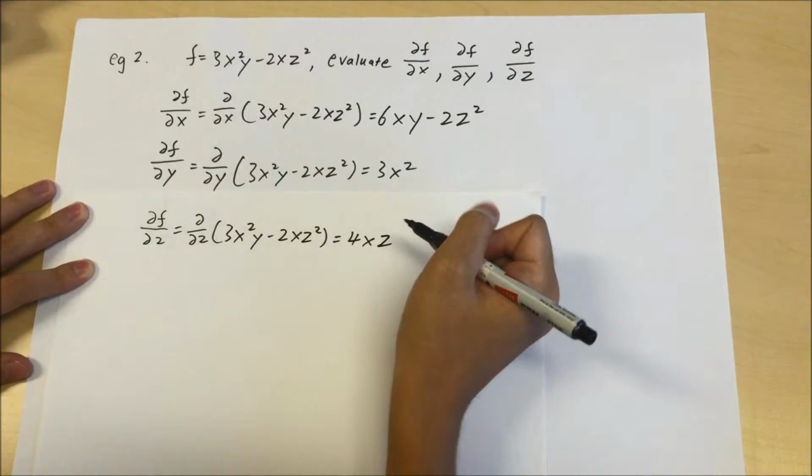For the derivative of z, since the first term does not have z, we treat the whole term as constant, and we get 0 when we differentiate it. For the second term, we differentiate z squared and we get 2z. 2x times 2z, we get 4xz.